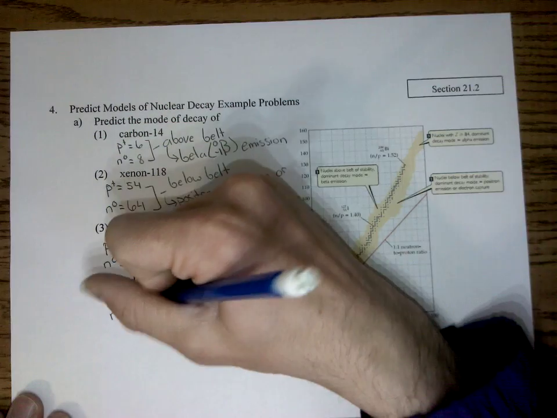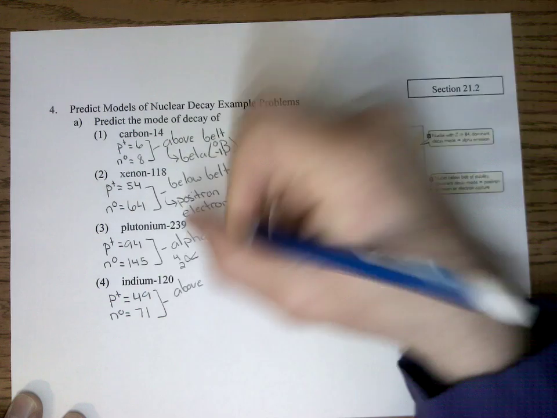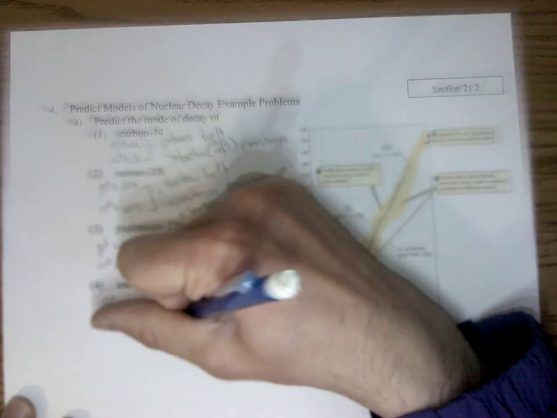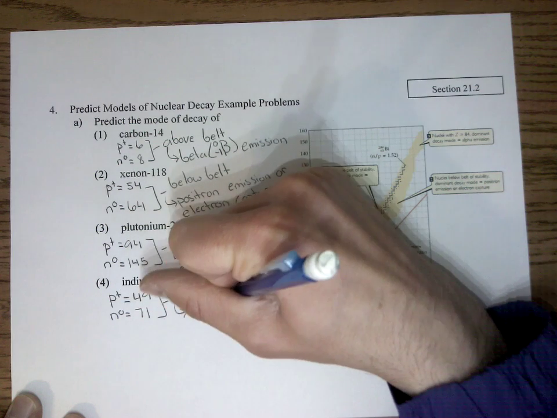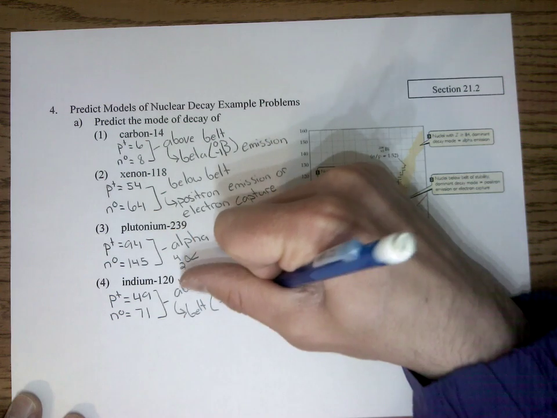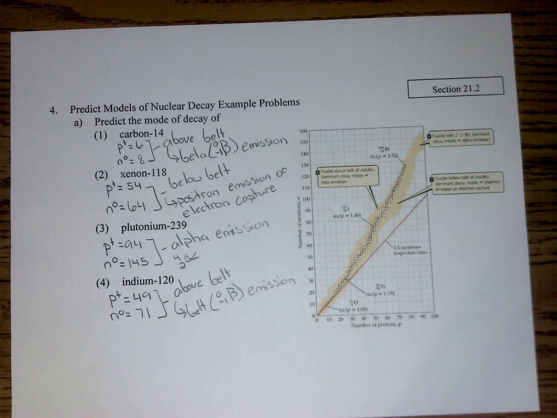All right, and then indium-120. Indium-120 is above the belt, and so above the belt is going to undergo beta emission. So again, it's not an exact science as you can see here, but it is a way that you can predict what type of nuclear radiation you would have on these particular substances.